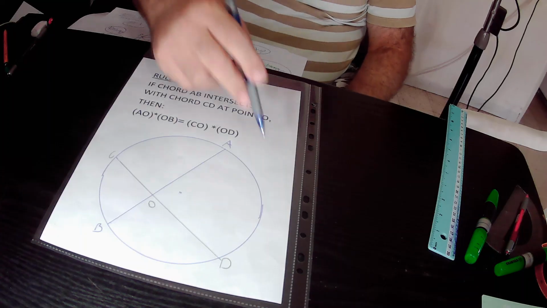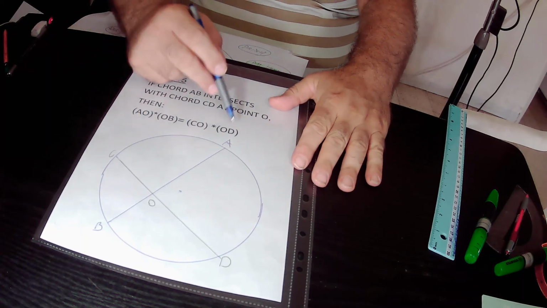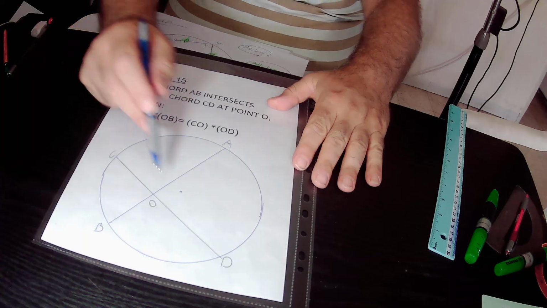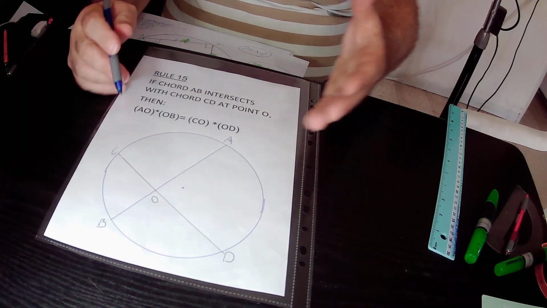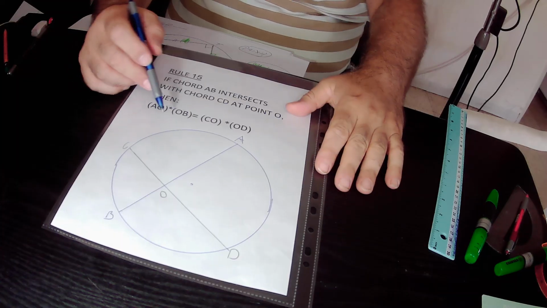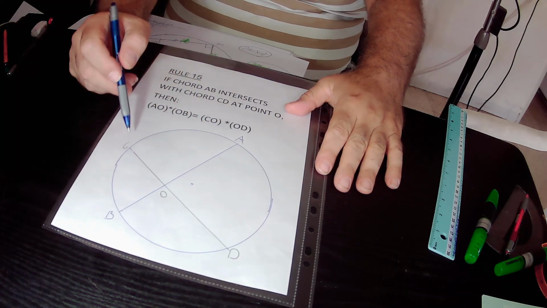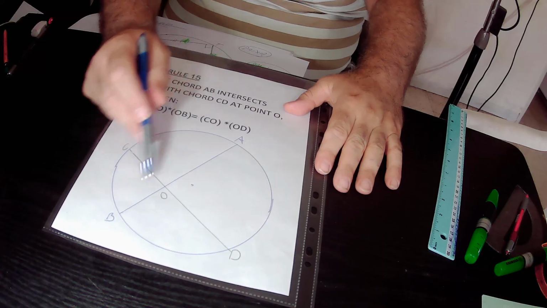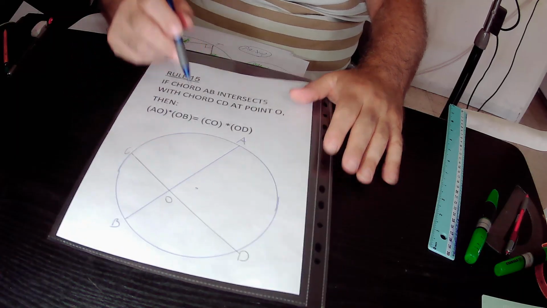So in the drawing we have a circle. This is chord AB that intersects with chord CD at point O. So in this drawing the following equation is true: AO times OB equals CO times OD.